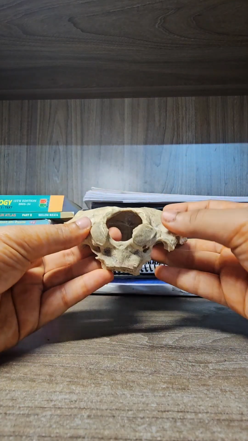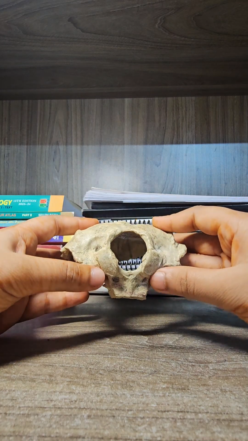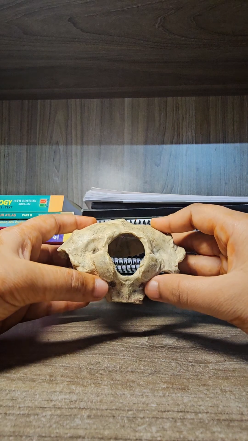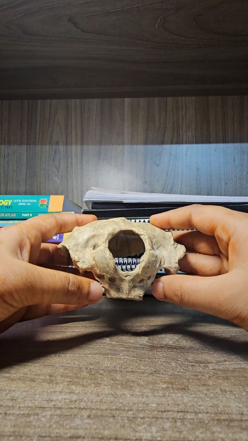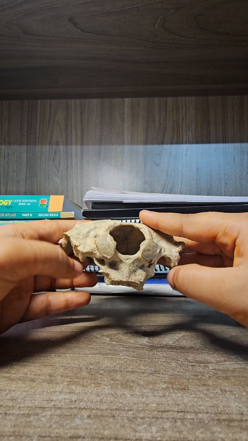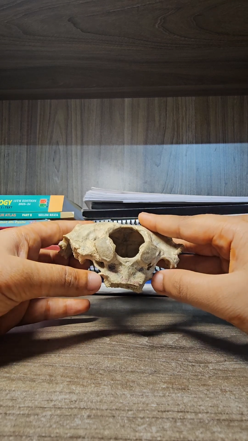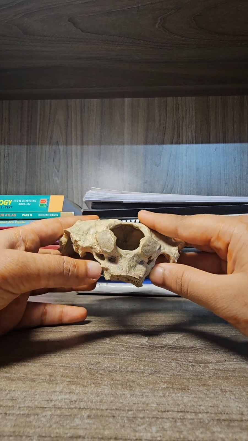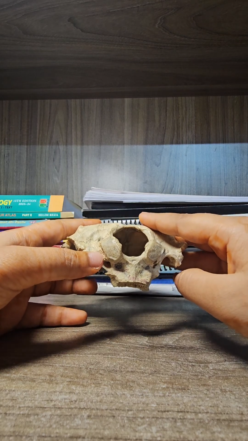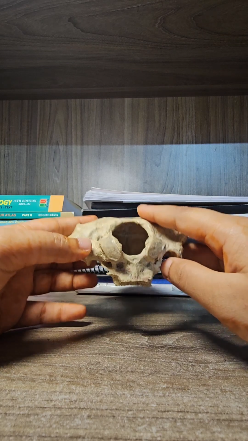Now the jugular foramen. The jugular process has the jugular foramen. Here we can only see the notch, but it forms the foramen. So the structures passing through the jugular foramen are the 9th, 10th and 11th cranial nerves and some artery and vein.